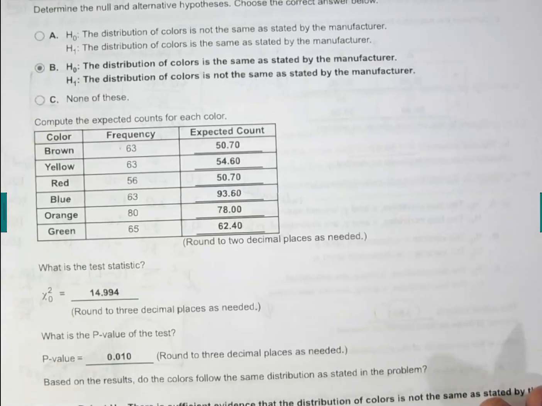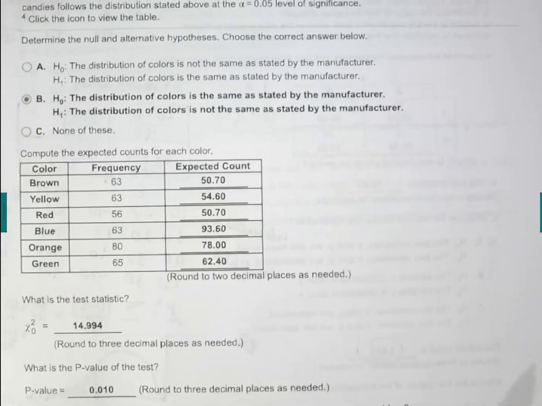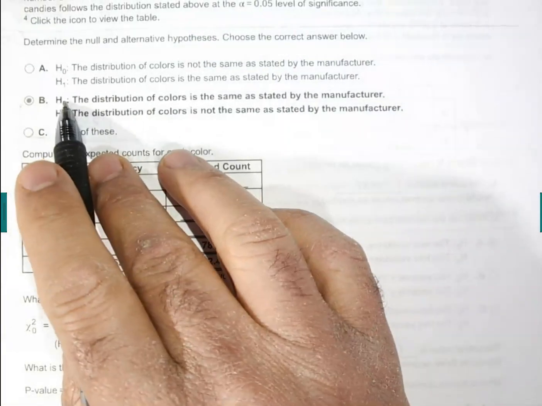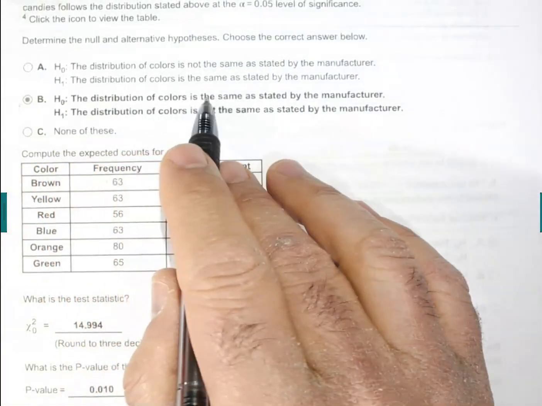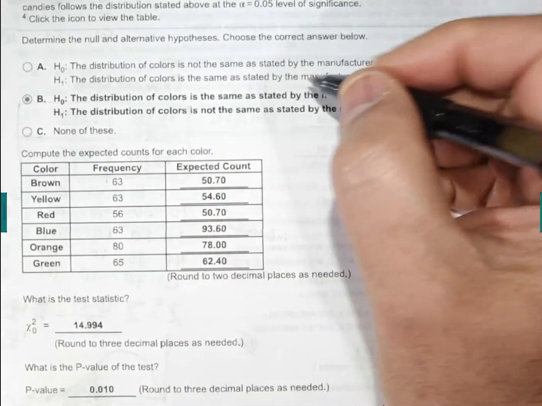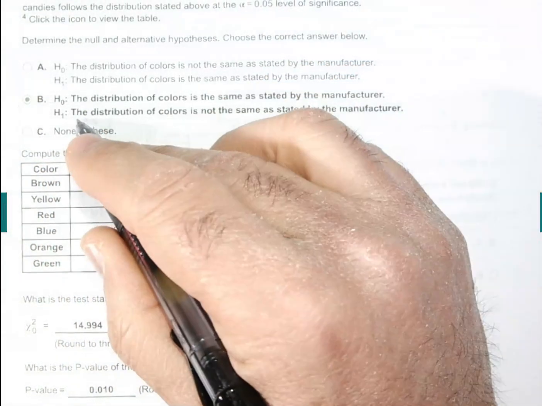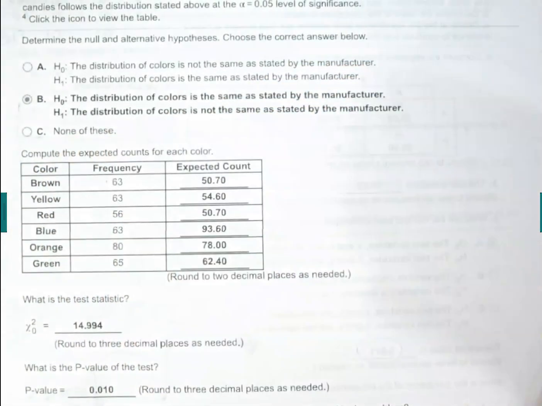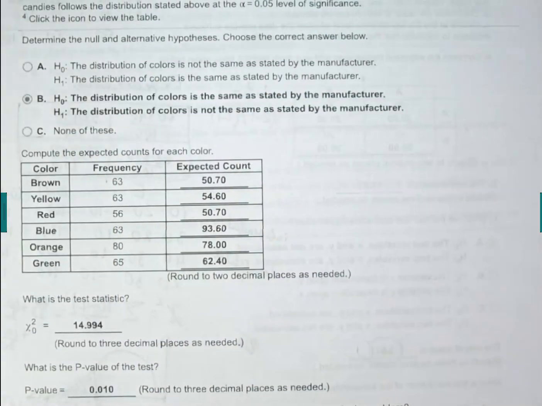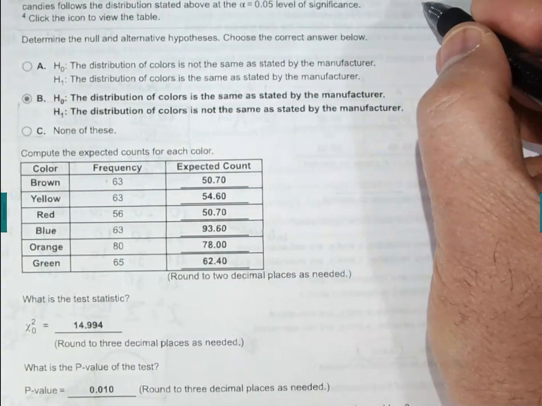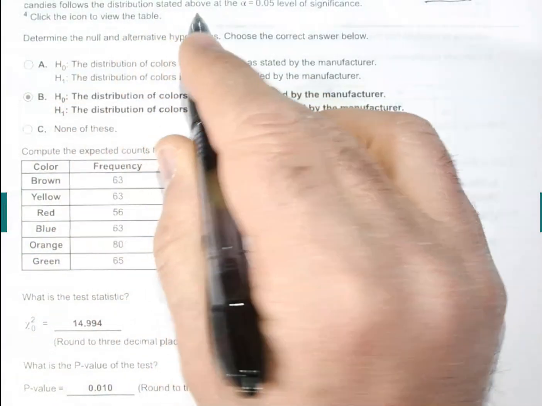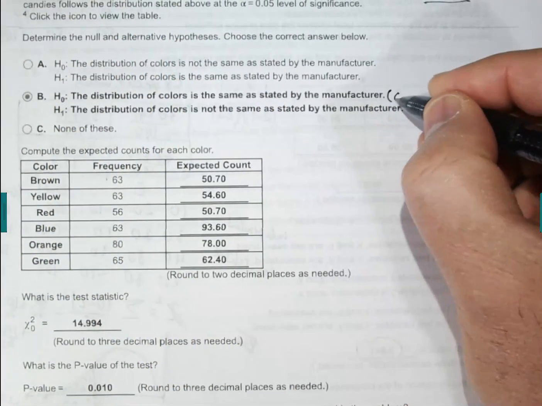For the goodness of fit test, guys, your claim should be the distribution. H0 should always be the distribution of color is the same or is as claimed. Or an HA, the distribution has changed or is not as claimed. And what is the question here? Test whether the bag of colored candy follow the distribution stated above. So my claim is in H0 here.